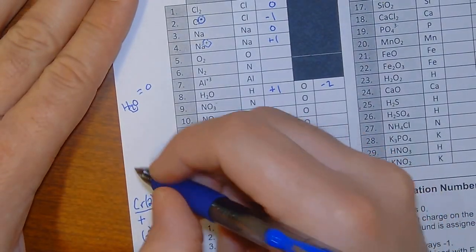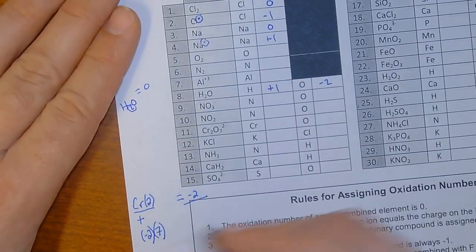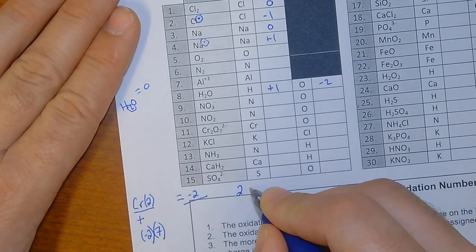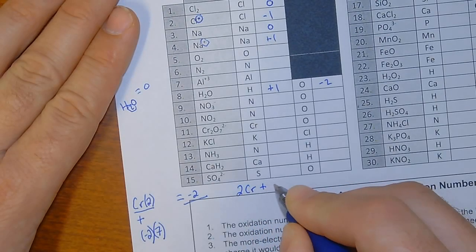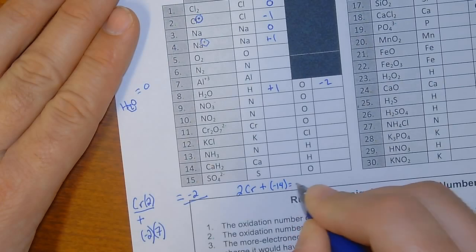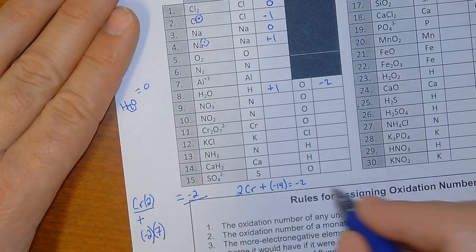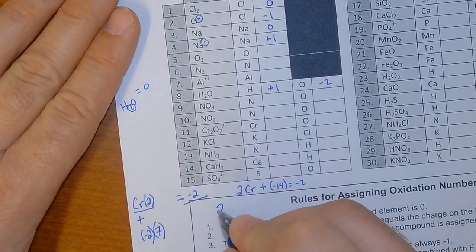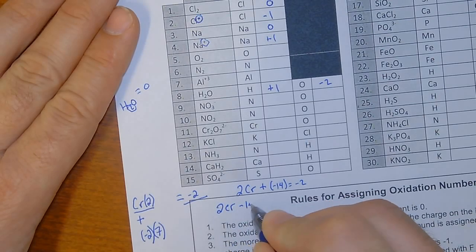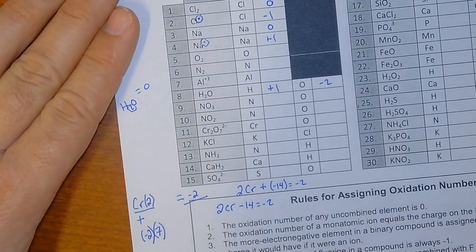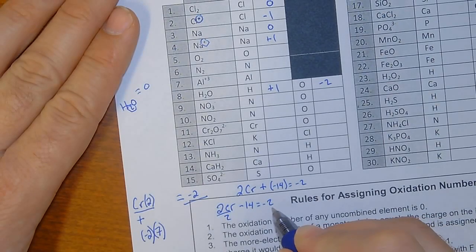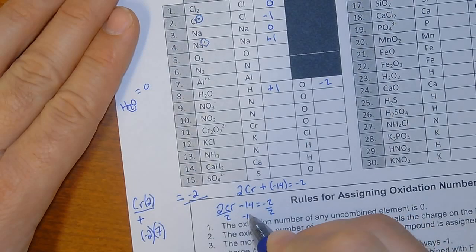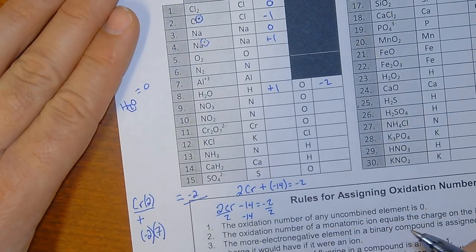So when I have 2 chromiums, if I kind of rewrite my equation here, 2 chromiums plus -14 has to equal -2. If I go to my next step, 2 chromium minus 14 equals -2, which means, what does chromium have to be? If I divide that by 2, -14 equals, let's see here, so that's going to have to be a 6, right?